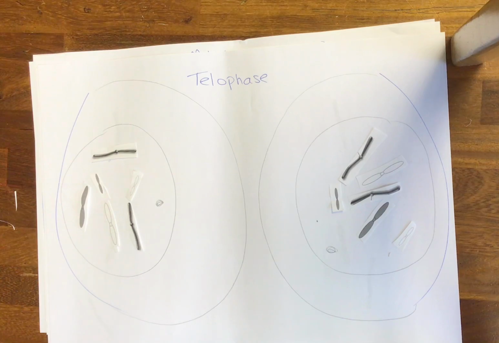So our stages of mitosis are prophase, metaphase, anaphase, telophase.